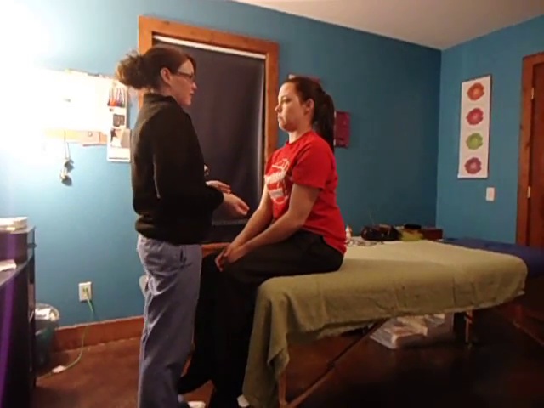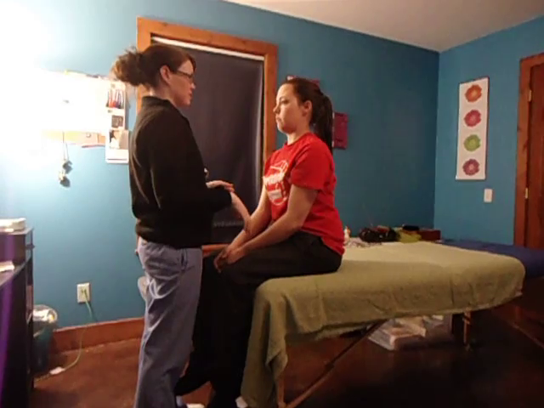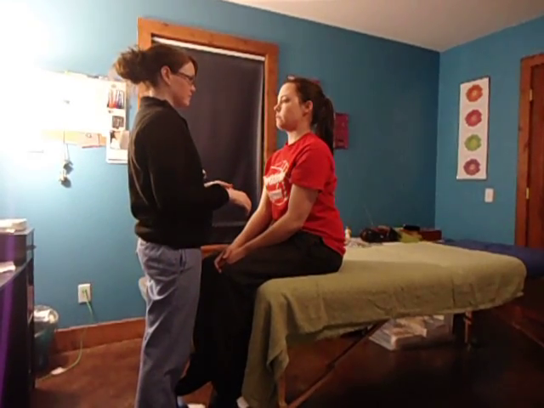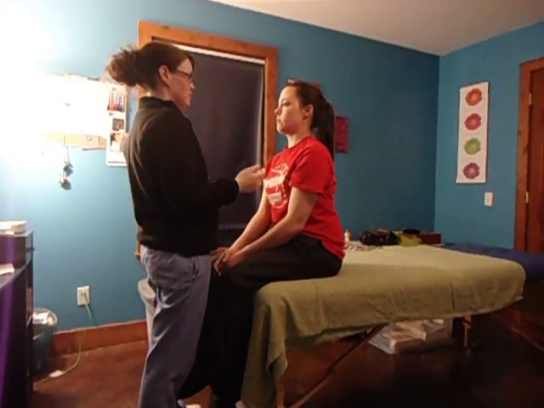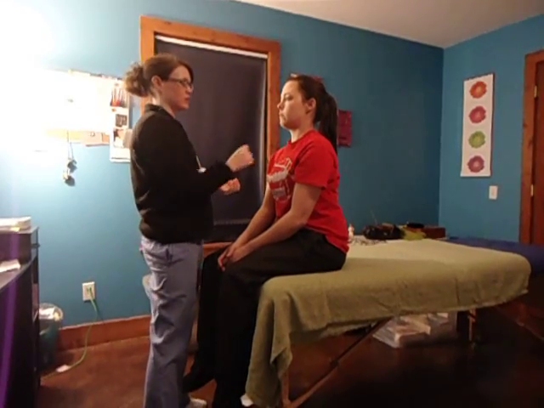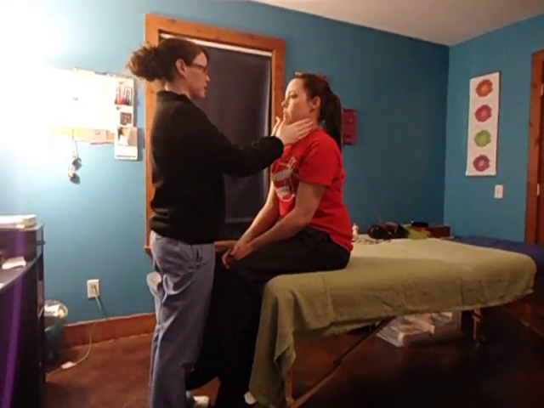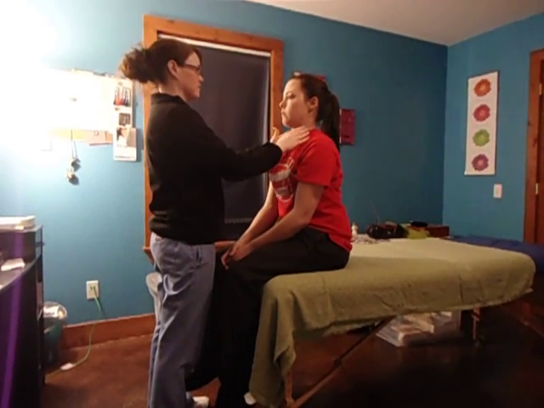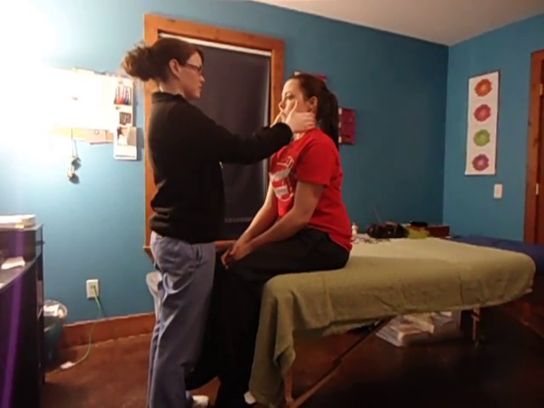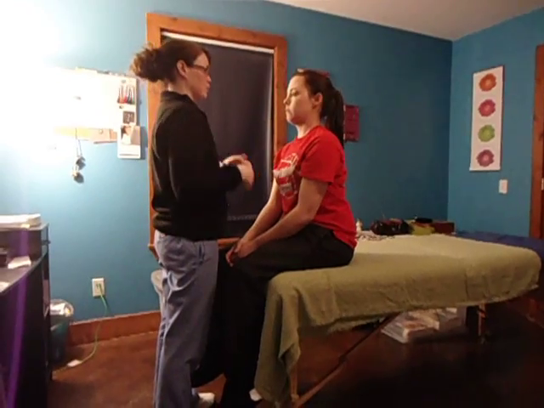So now I'm going to have you swallow, and I'm going to assess your trachea. So she swallowed, and I was able to see that her trachea was in the middle, like it's supposed to be. You can palpate it here. Notice that there are no abnormal bumps.